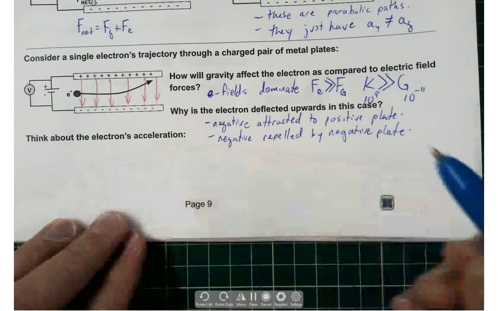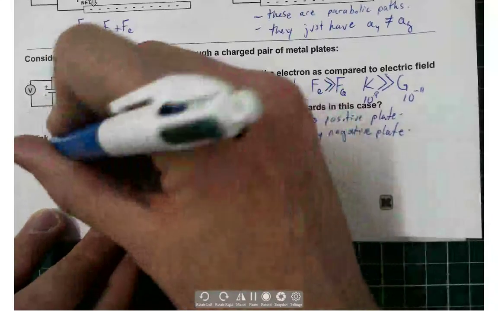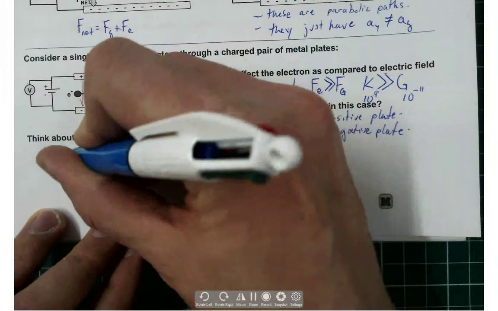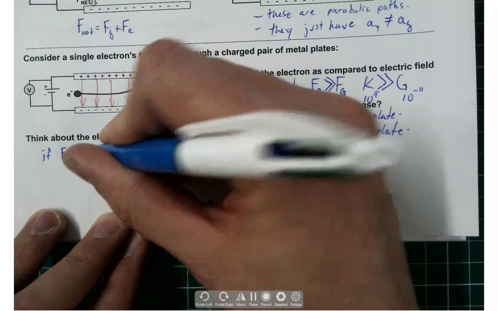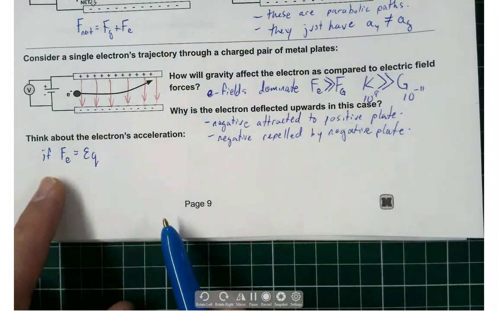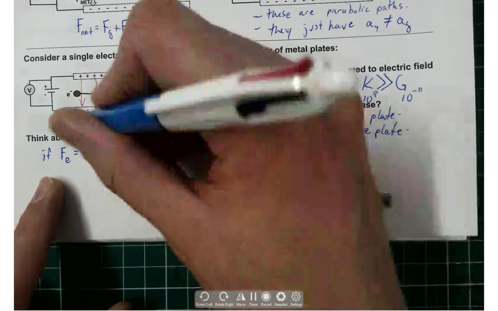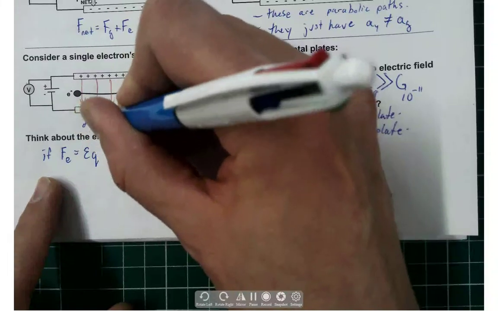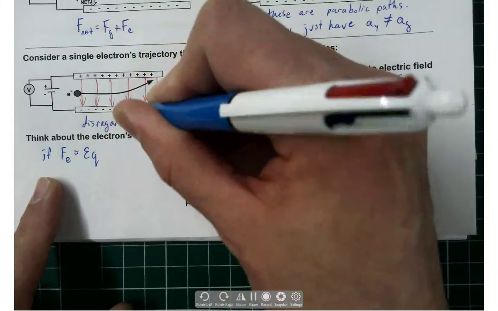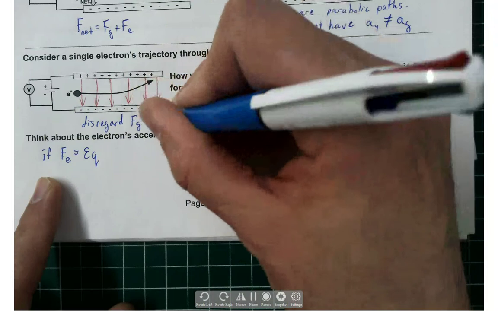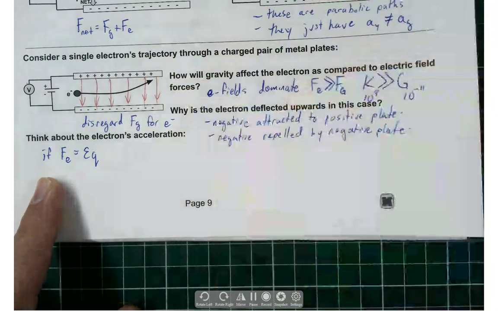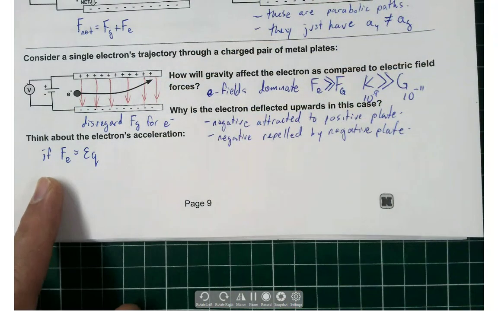All right, so I want to think about the electron's acceleration. So if F_e is equal to epsilon q. Oh, maybe I should say this before we keep on talking about this acceleration. Since F_e is much, much greater than F_g, we're going to disregard F_g for electrons because it's just negligible. 10 to the power of 20, that's too much.